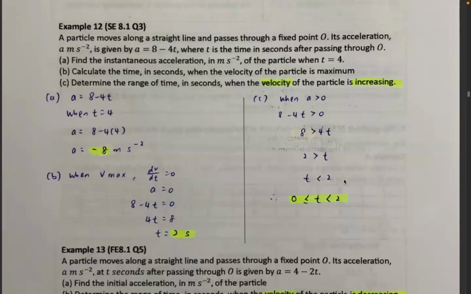Okay, so whenever you find an answer like t less than 2, meaning t is less than a number, please do one more step. Because t cannot take negative values, your final answer should be t is in between 0 to 2, and t can be 0. So here you have to put the equal sign.